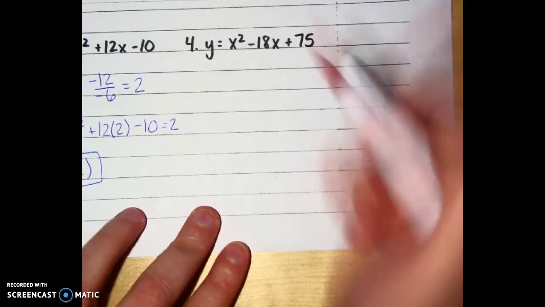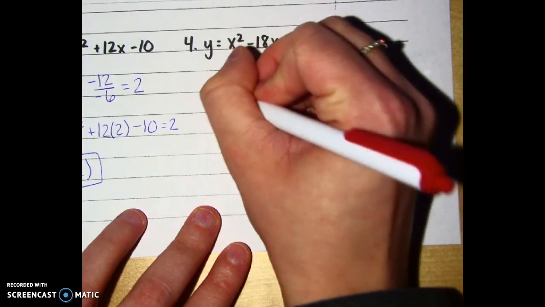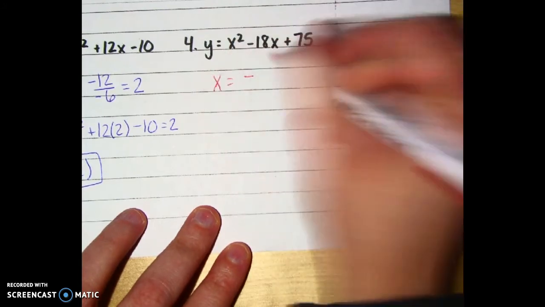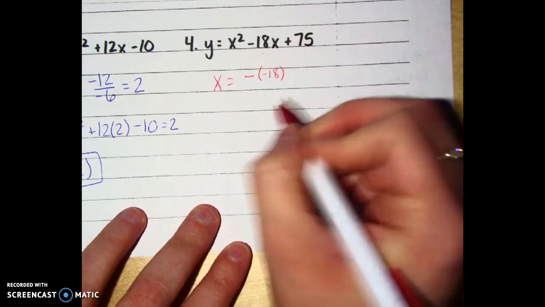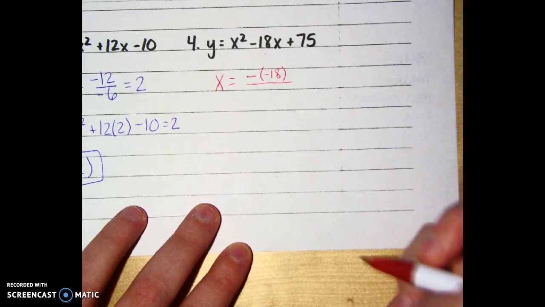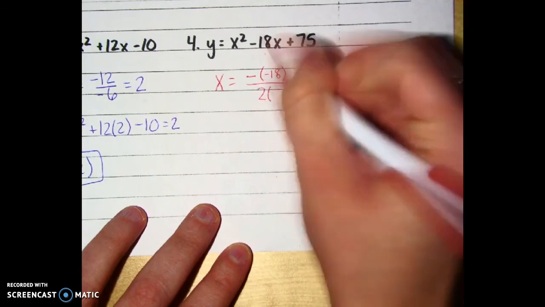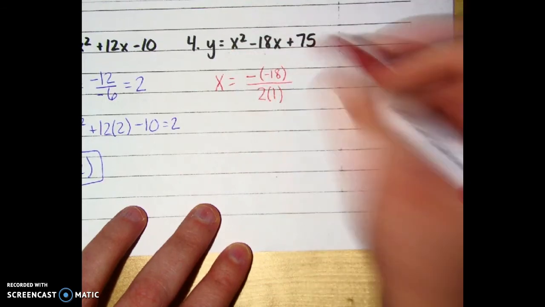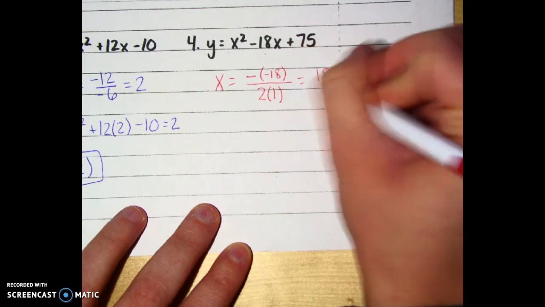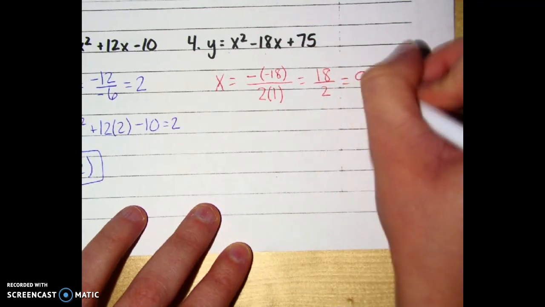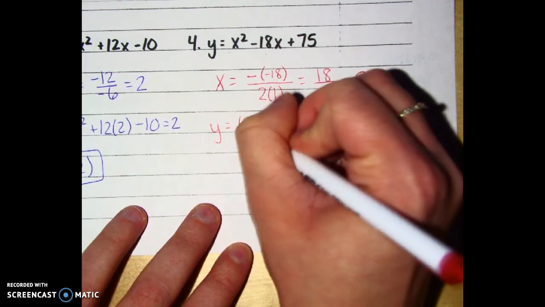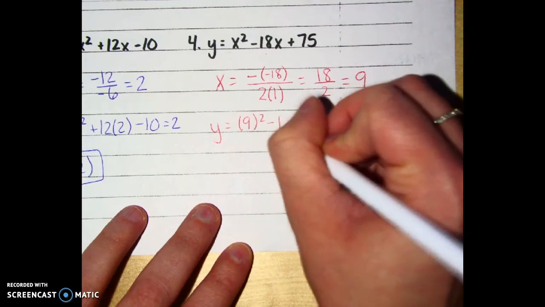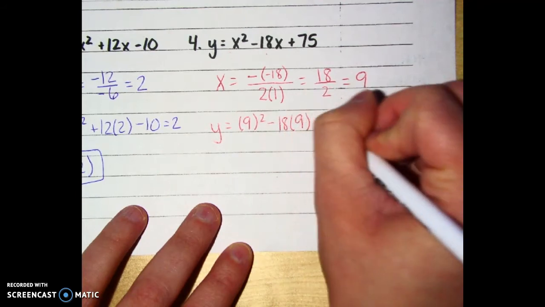Okay, last vertex one, then we'll flip it over and do some graphing. X equals negative, and then the b is negative 18, so that's negative 18. This is the biggest mistake that people make, so please be careful. Negative 18 over 2 times a, which is 1. This becomes a positive 18 divided by 2, which is 9. To solve for the y, it's going to be 9 squared minus 18 times 9 plus 75.